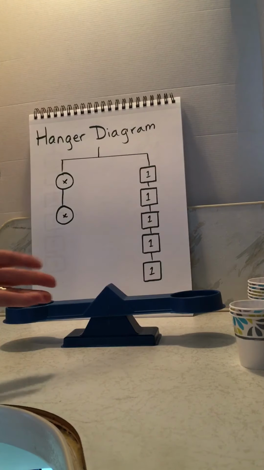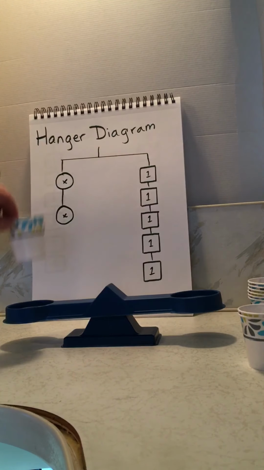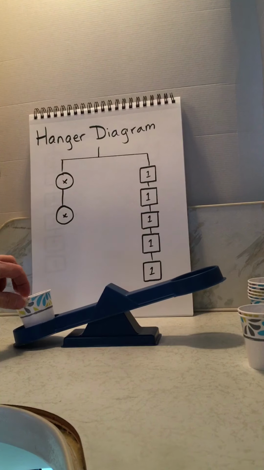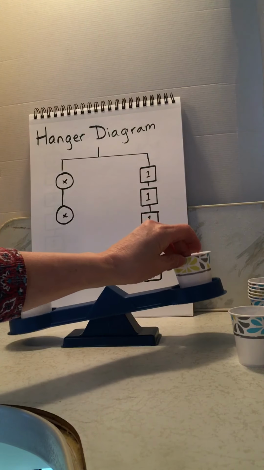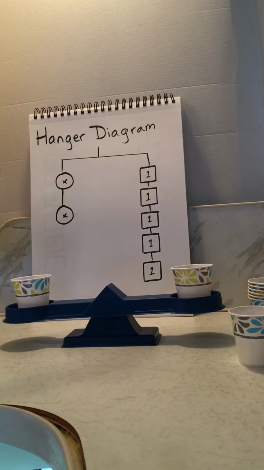So if I took this pan balance and I put a cup on one side, it's pretty obvious that is not equal. So I would have to put a cup on the other side, and then the pan balance would be equal. So 1 cup equals 1 cup.